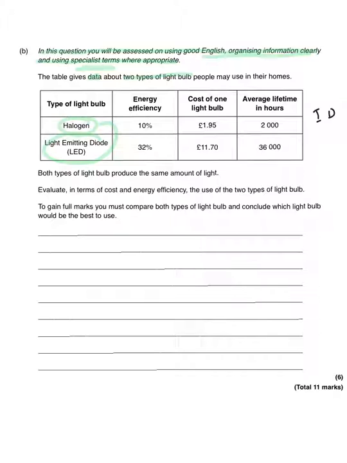Before we unpack the table a little bit, it tells us both bulbs produce the same amount of light. So they're just as bright as each other. Based on the fact that they're equally bright, they light your room up as well as one another. Evaluate, so think about the pros and cons and then make a decision about which is best in terms of cost, how much they cost, how efficient they are.